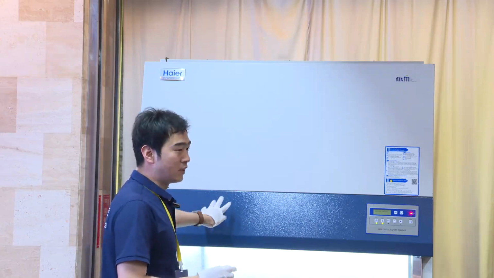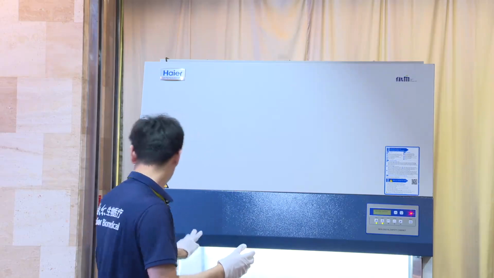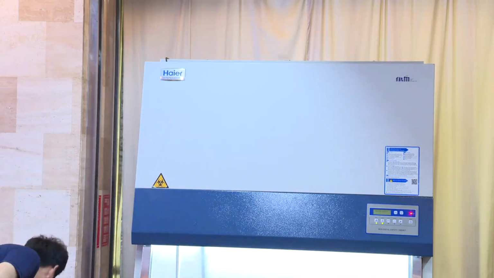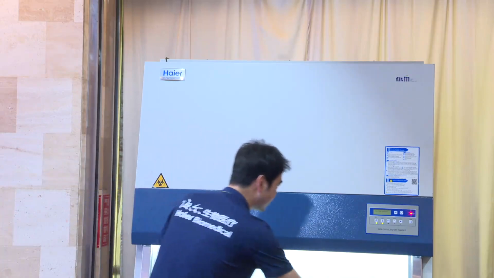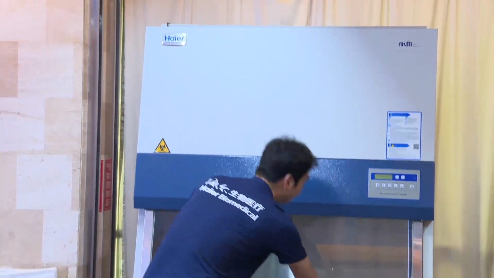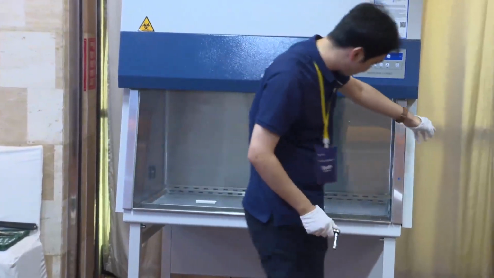Regarding the pressure sensor location, I will show you how to remove it and check. First, close this door and power off.